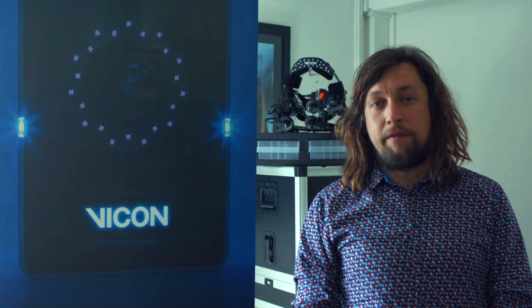Shōgun has been designed from the ground up to help cater with the needs of today's cutting-edge VFX and entertainment productions. Whether you're a large production with hundreds of cameras or a small team with only a handful, there are features within Shōgun to help save you time, save you money, and maximise the use of your motion capture system.